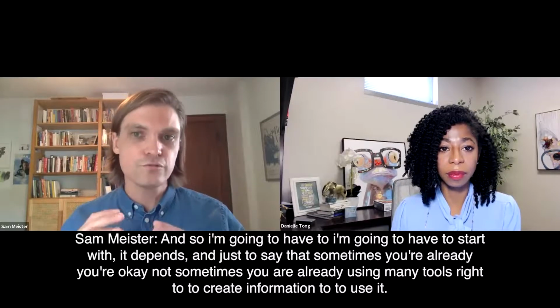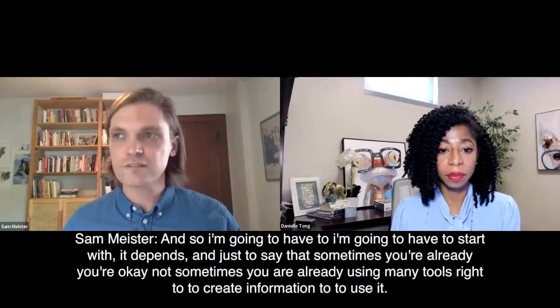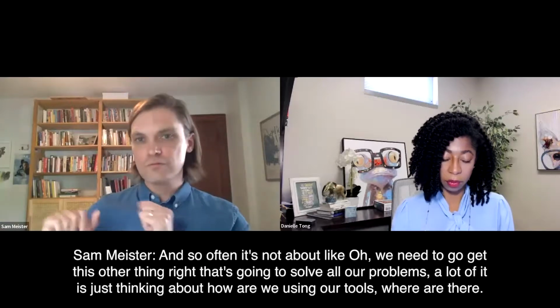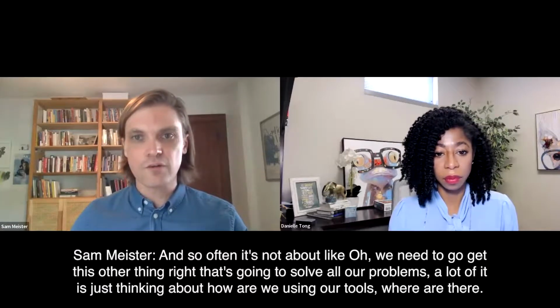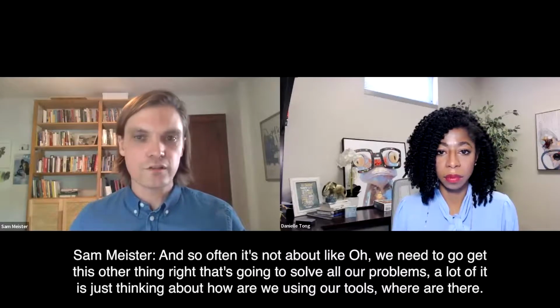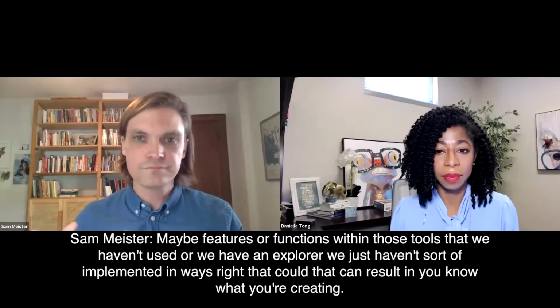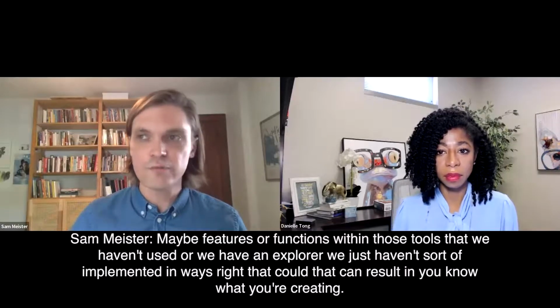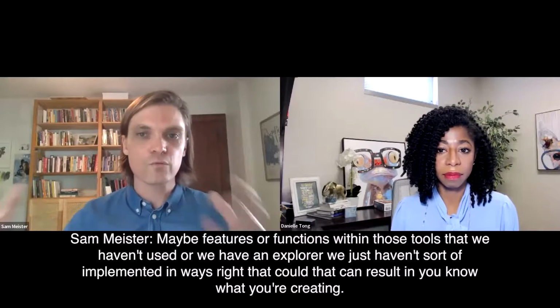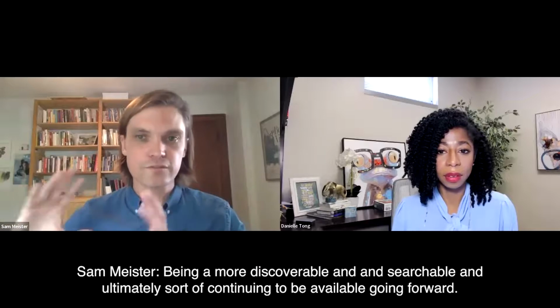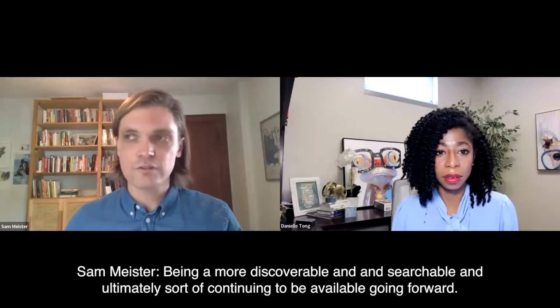using many tools, right? To create information, to use it, to share it, to do all the work that you're doing. And so often it's not about, oh, we need to go get this other thing that's going to solve all our problems. A lot of it is just thinking about how are we using our tools? Where are there features or functions within those tools that we haven't used or explored, or haven't implemented in ways that can result in what you're creating being more discoverable and searchable and ultimately continuing to be available going forward.